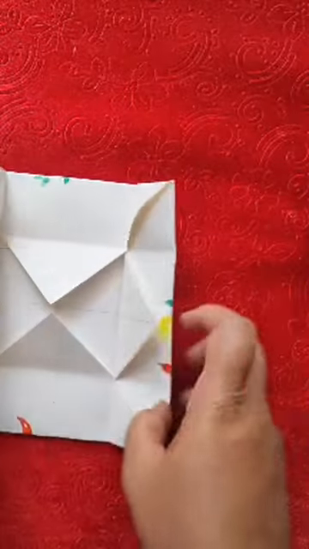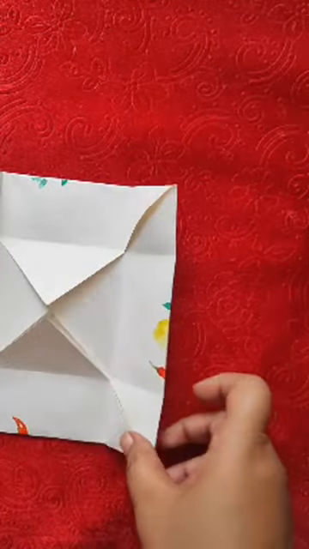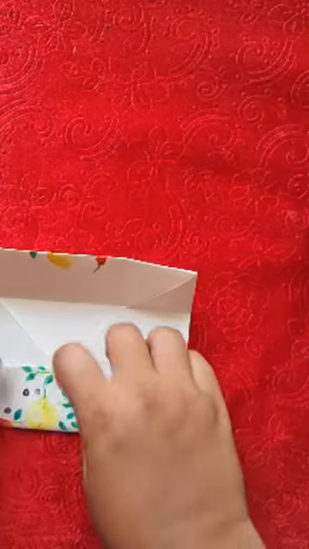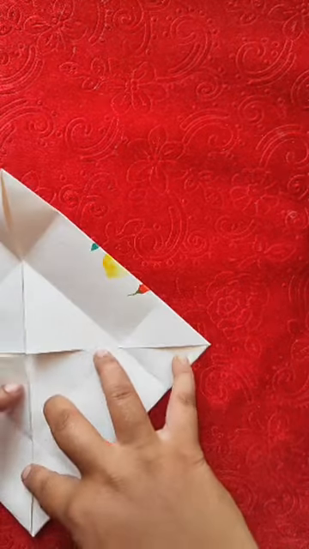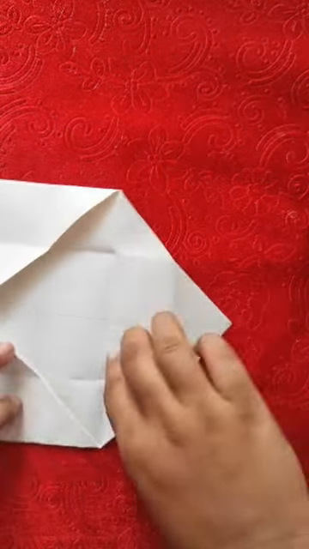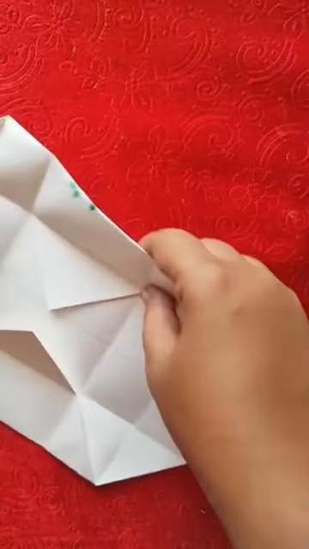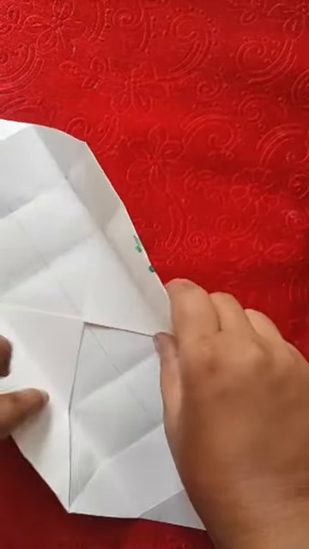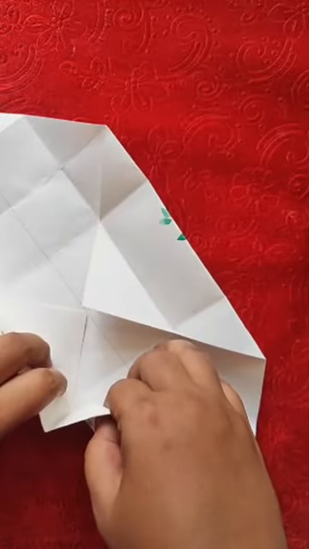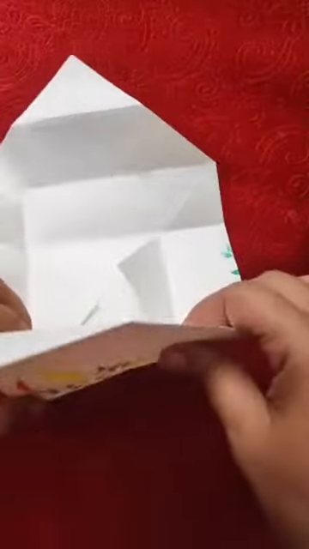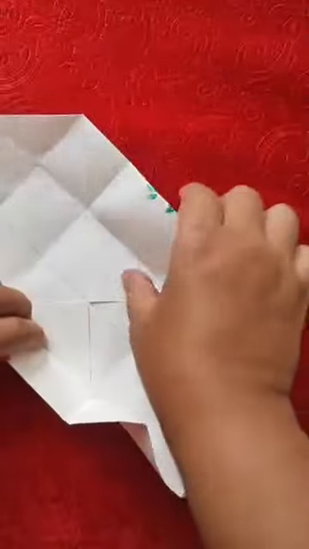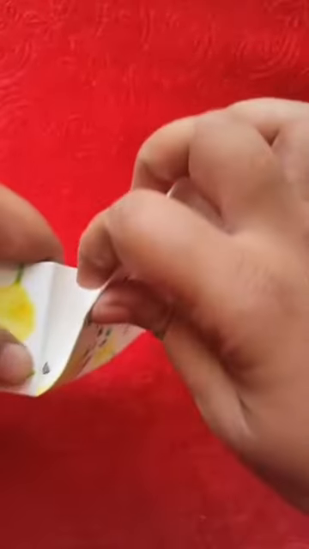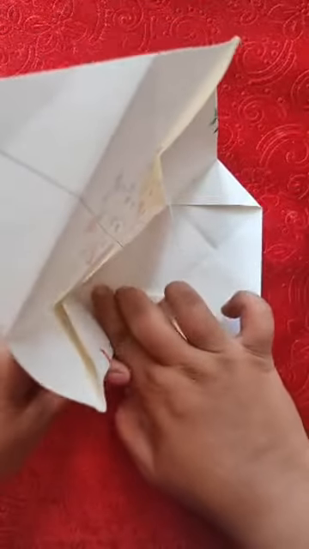Alright, this is done. Now you open it out, only one side. Am I doing this the right way? Yeah, I am. Okay, now what you do is bring up these two ends, and where this corner, this square, bring those two ends together nicely. Okay, and fold in this triangle.